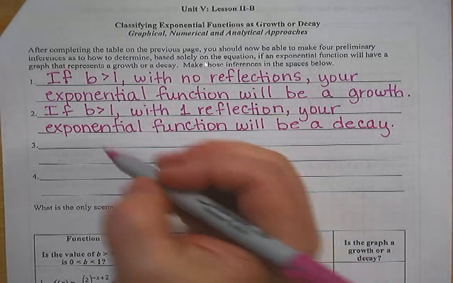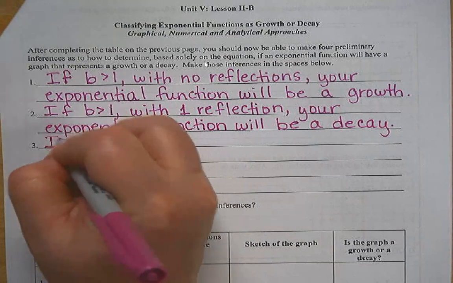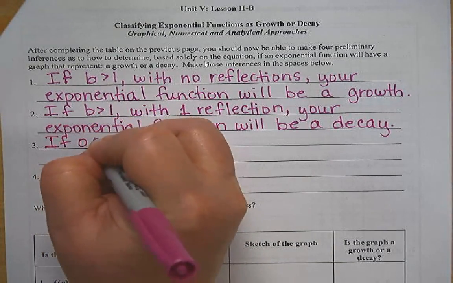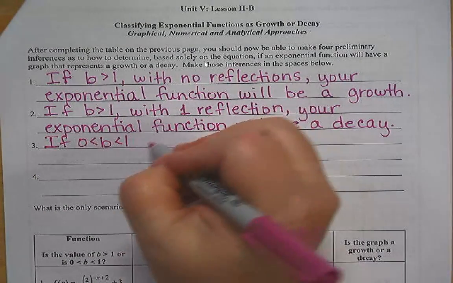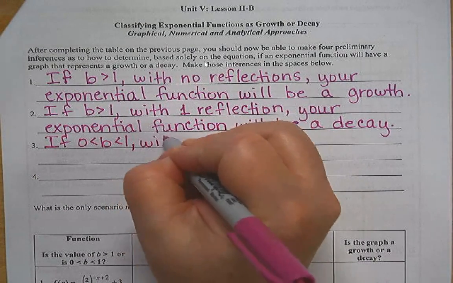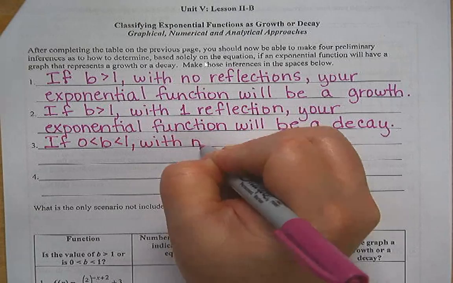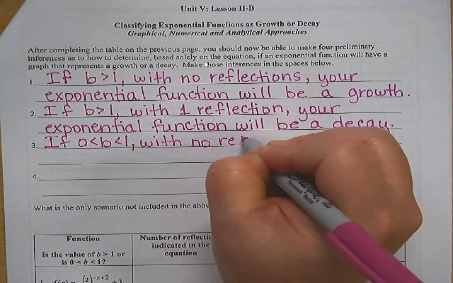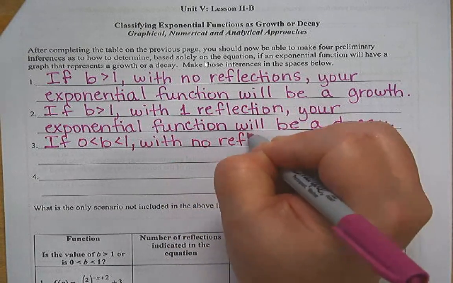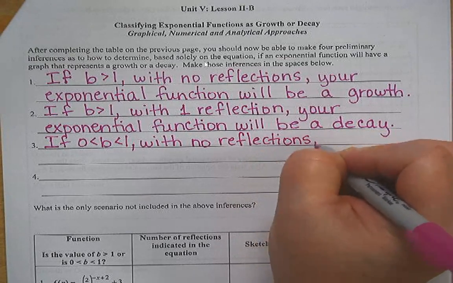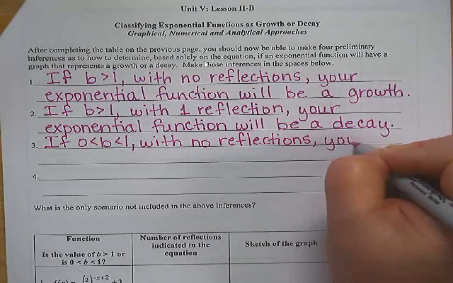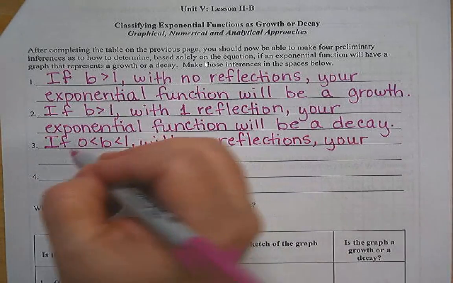All right. And then, of course, what else we observed is if your B value is between 0 and 1, which we write like this, with no reflections, your exponential function will be a decay.